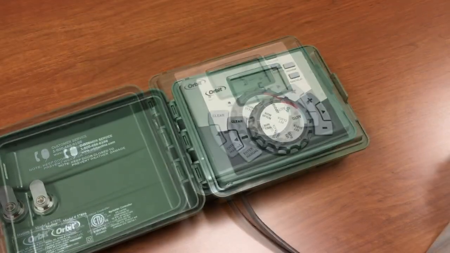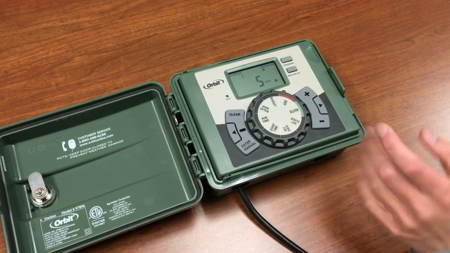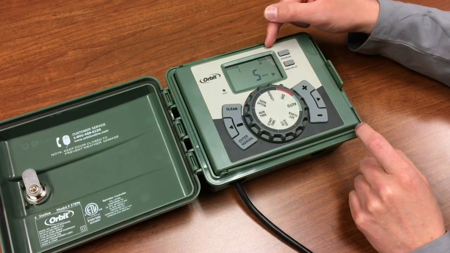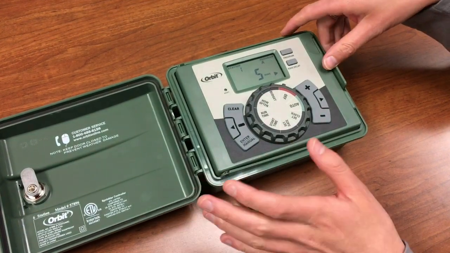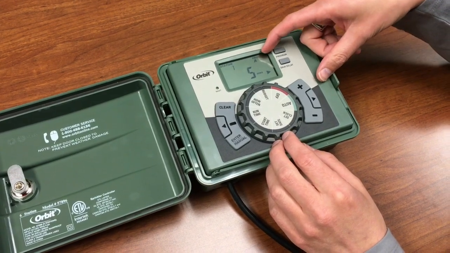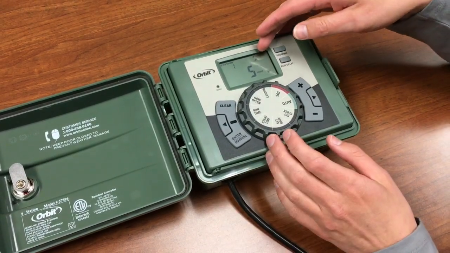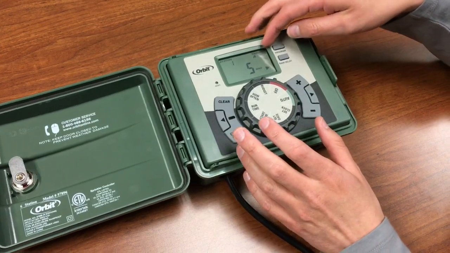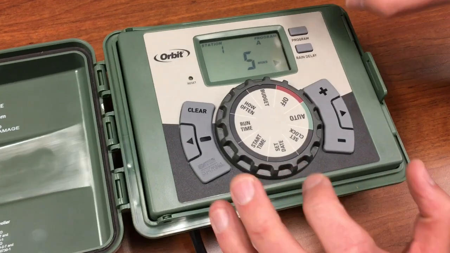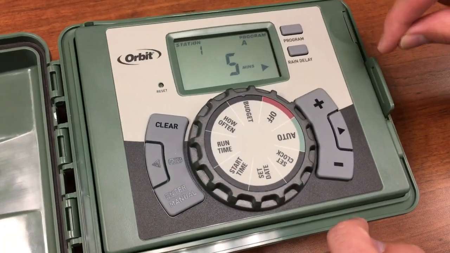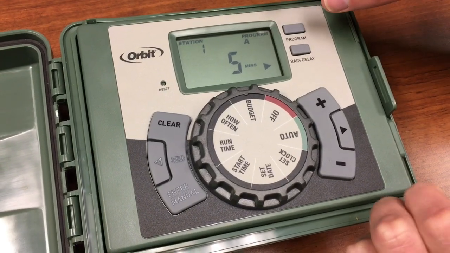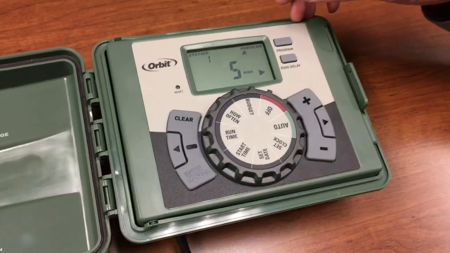That's the difference. And a final thing we wanted to clarify, we just touched on it briefly in our last explanation, was the difference between a program and a station. So this again is a timer that has 6 stations, but all of our underground timers that contain the easy set logic have an A and a B program, and some of them actually have a C program. The program does not refer to the individual stations. Each of the stations are numbered. The program, again, refers to the entire cycle that you put this through.